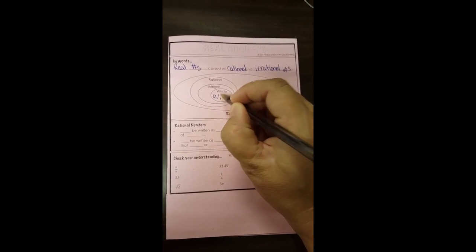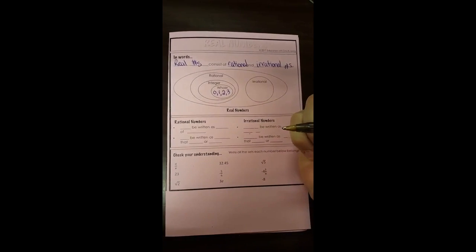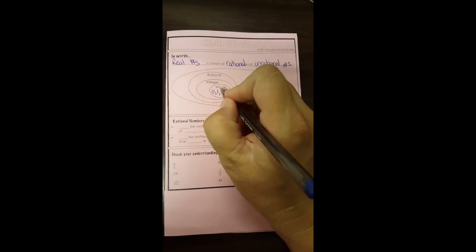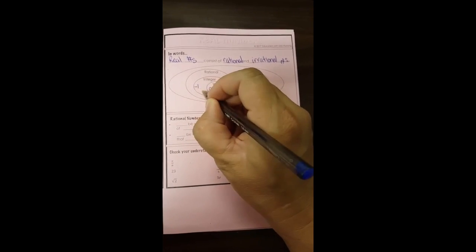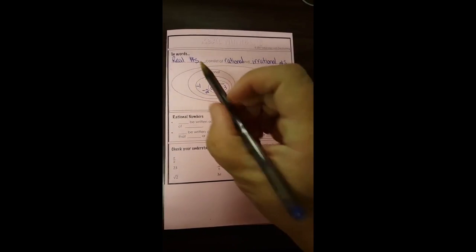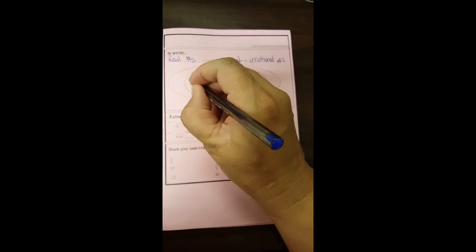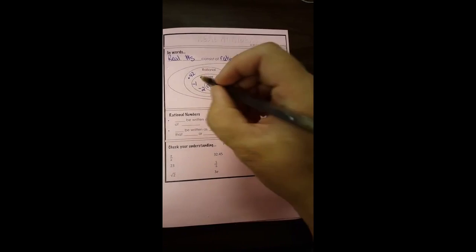So natural whole numbers are 0, and our natural numbers are all of our counting numbers, right? So integers then include all of the whole numbers, see how they're inside, and they also include all of our negative whole numbers. Rational numbers then are going to include our ending decimals or terminating decimals.